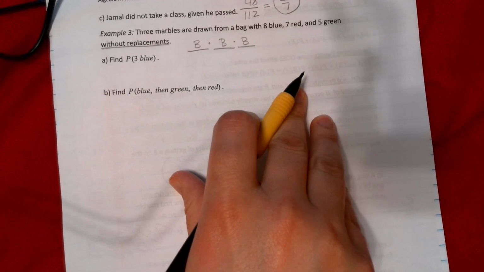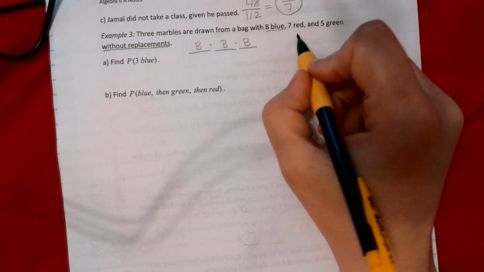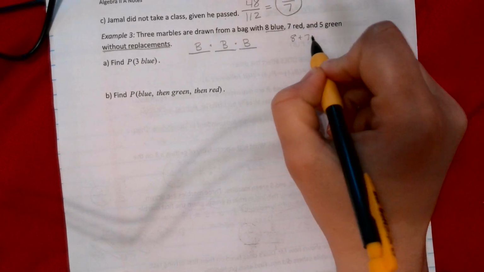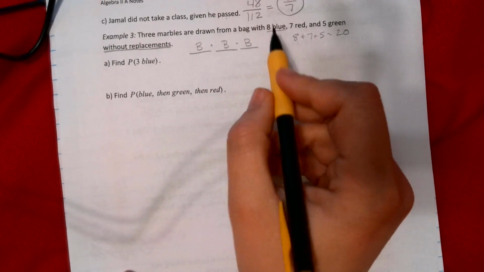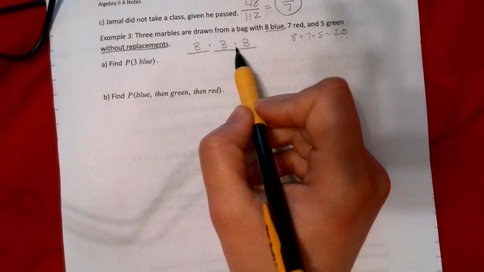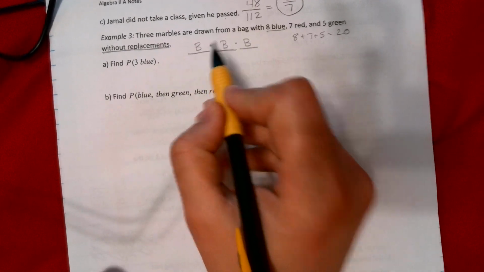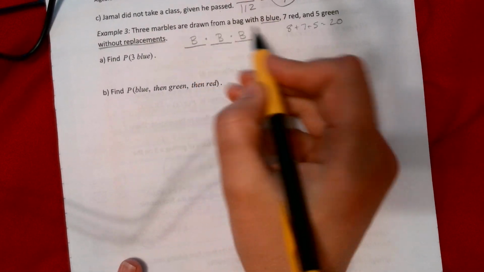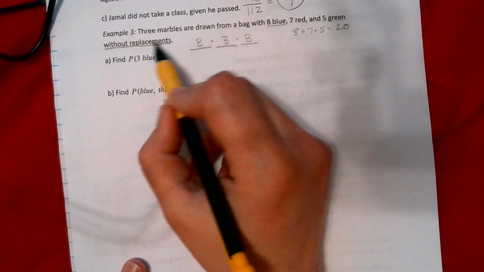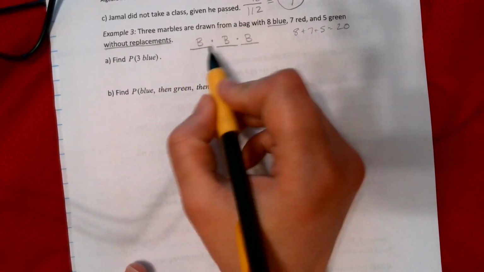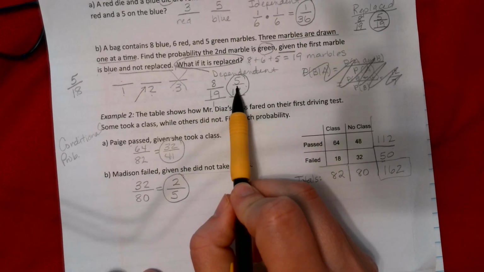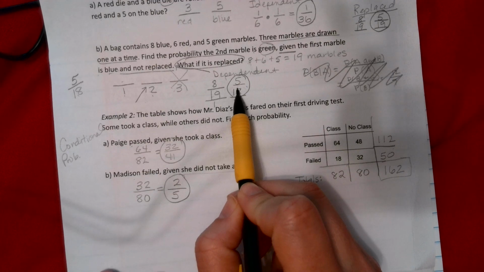So if we have blue, there are a total of 8 blue marbles. And how many altogether? 8, 7, and 5 is 20. So we have to think about the probabilities. Now we want this one specific option, so we are going to take the probabilities and multiply them together, because we want to know the probability of getting all of these 3 marbles together. Not just one specific part, like we asked about in here.